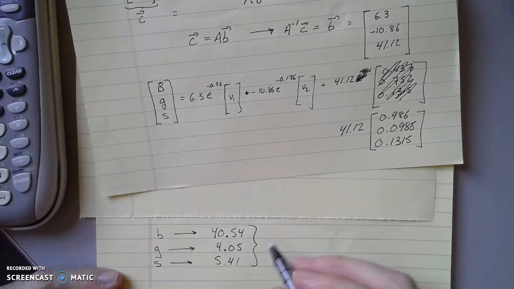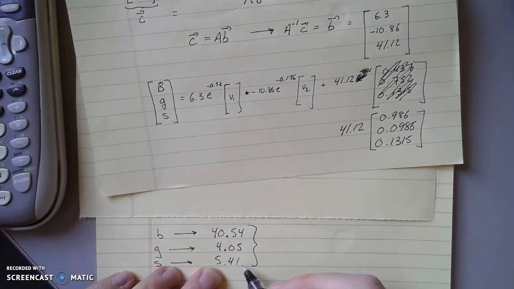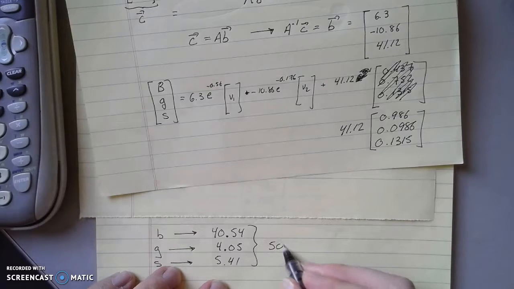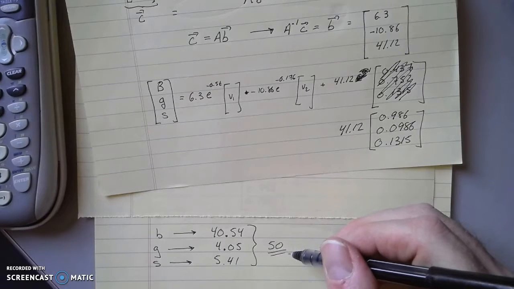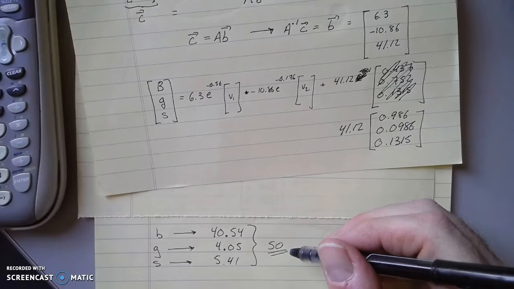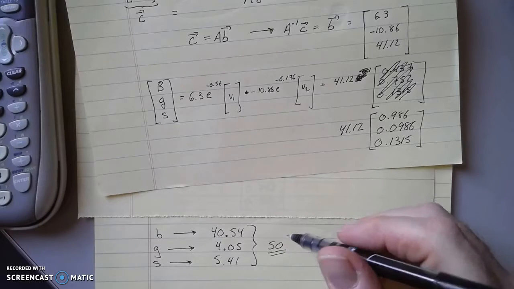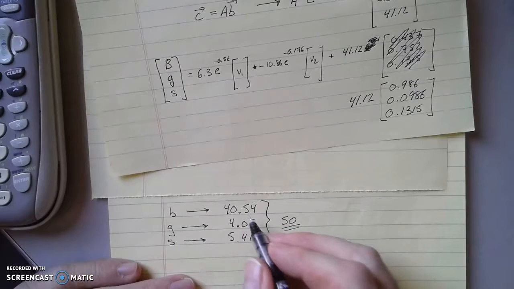And notice that these numbers, they add up. I think so. Yeah, right. I mean, 49.9. So they add up to 50. And they should add up to 50 or very close. Again, there are rounding errors here, so that can happen. So this is the limit.